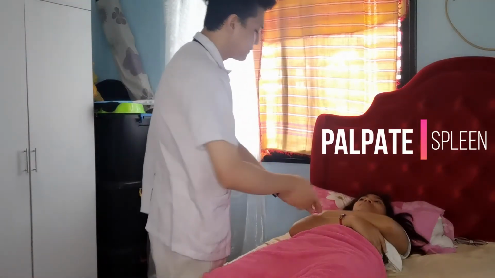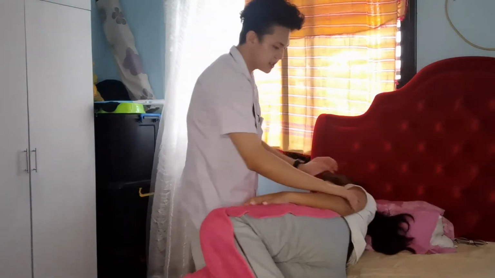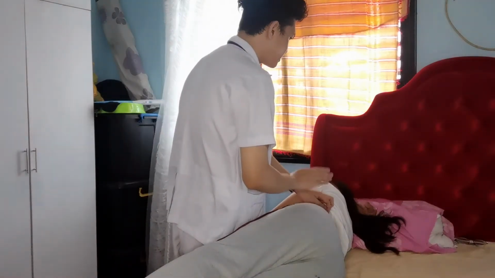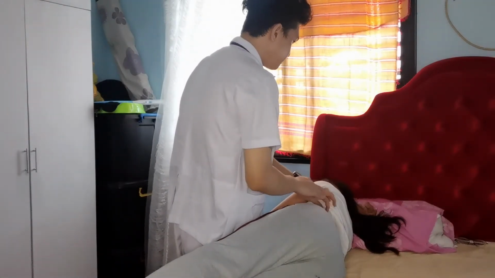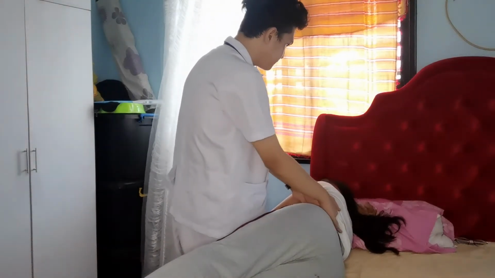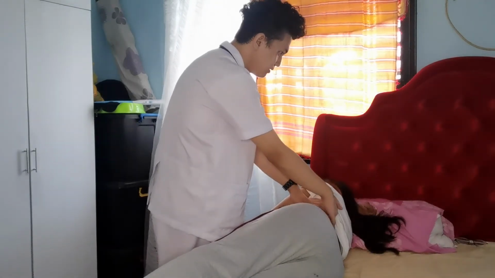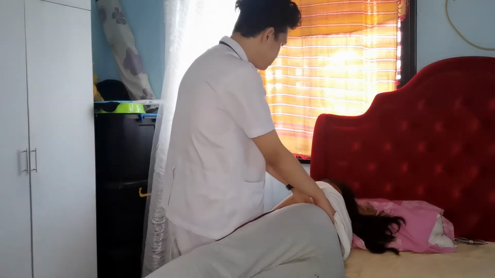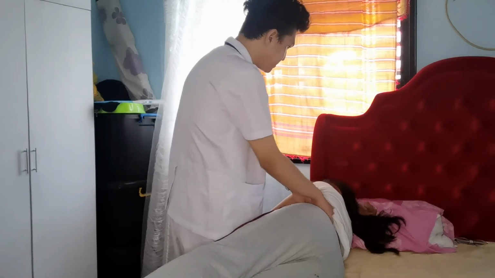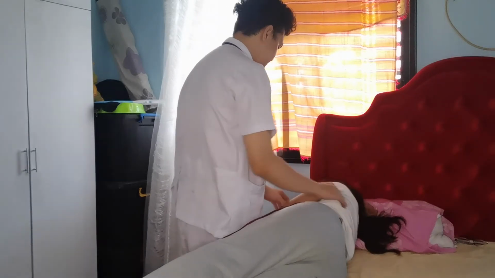Alright, so this time I'll be palpating your spleen, so I'll be assisting you to a side lying position. You have to face towards me, and I'll be palpating your spleen. There are two methods, and I'll be using the second method. So I'll be palpating the spleen by moving it downward and forward. Let me know if you feel any pain, right? Okay, so spleen is non-palpable. You're not feeling any pain, alright? Alright, so no pain as well and no tenderness is found that might indicate enlargement of the spleen.